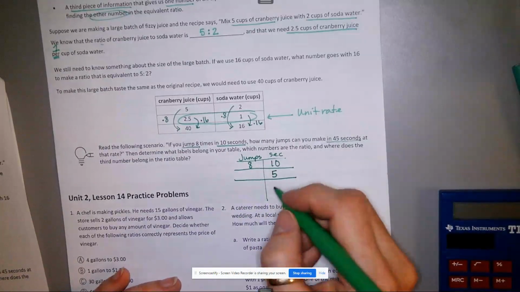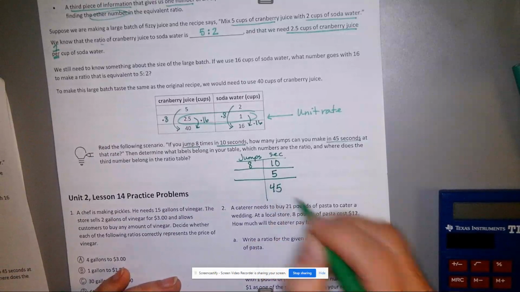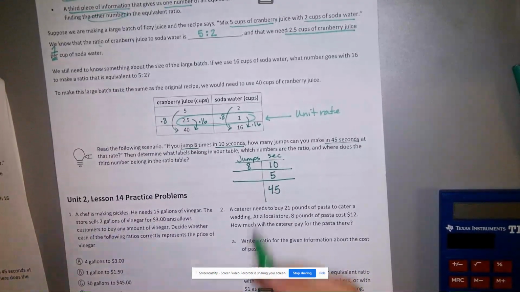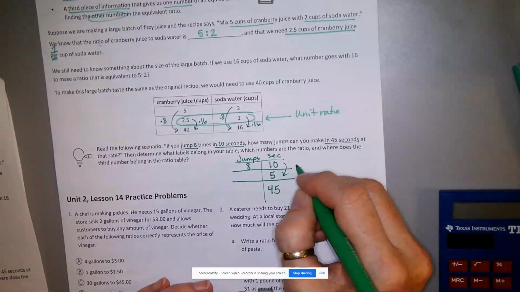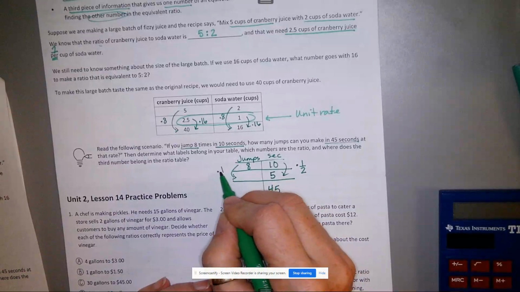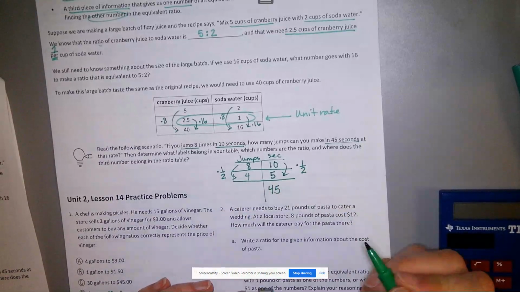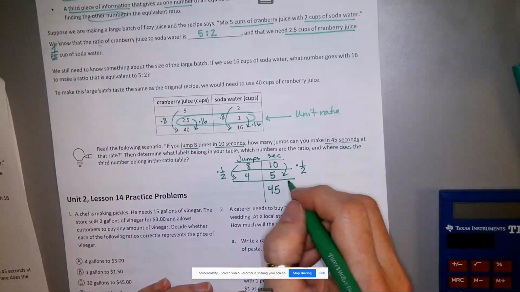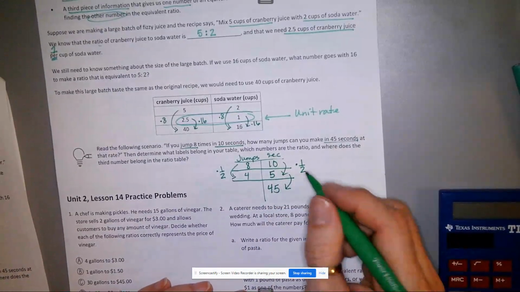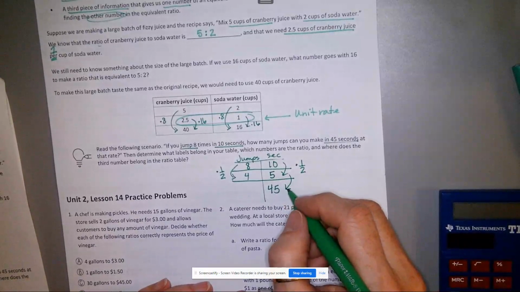I'm going to a 5 because it's a friendly number. So half of 10 is 5. Half of 8 is 4. And I chose 5 because I know I can get from 5 to 45. 10 to 45, not as easy. 5 times what is 45?